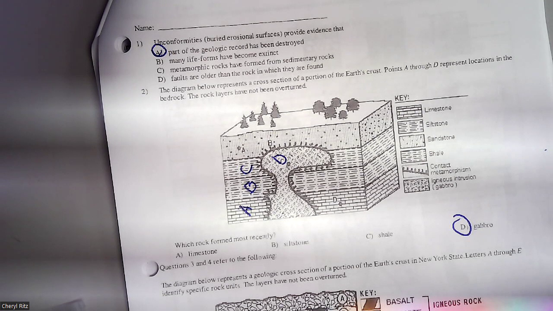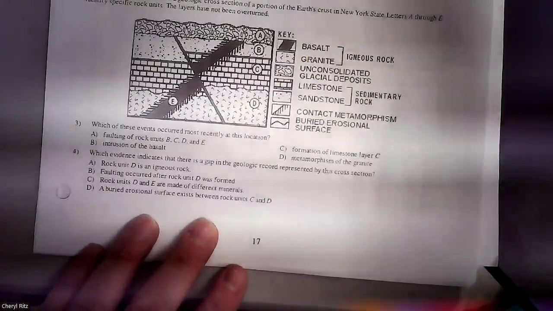So I do caution you, I knew Cam knew what she was talking about when she said contact metamorphism, but the Regents will require a little bit more thought into that. What about the contact metamorphism? There's contact metamorphism on all the other rocks. All right, that was not part of question 2, but it was good review.